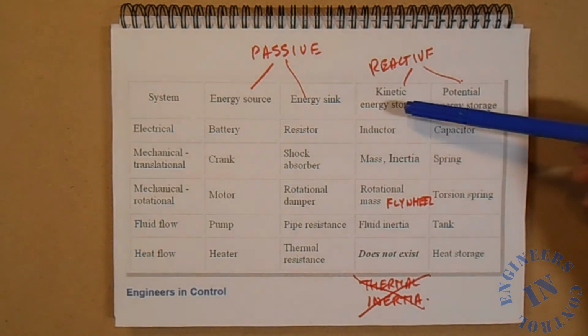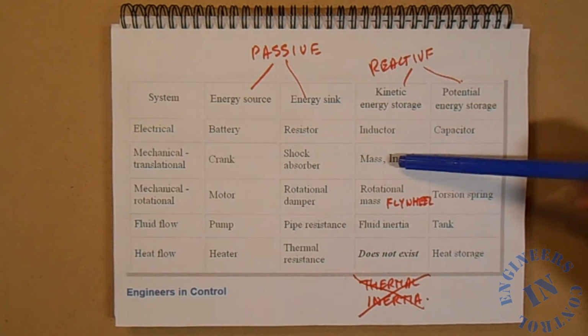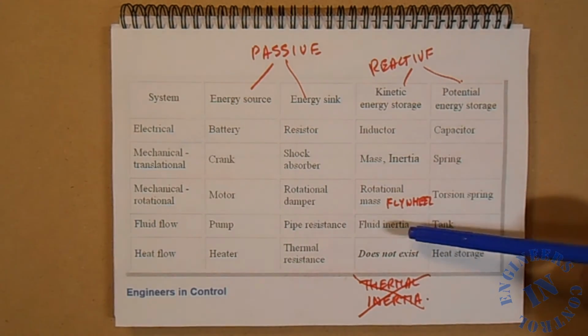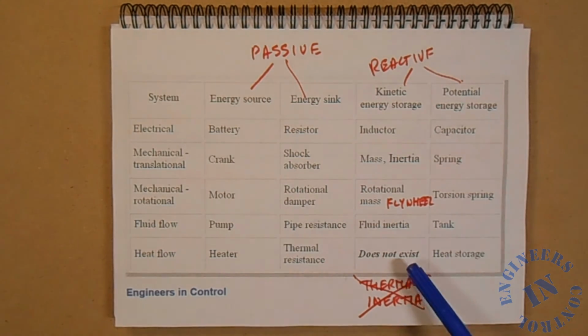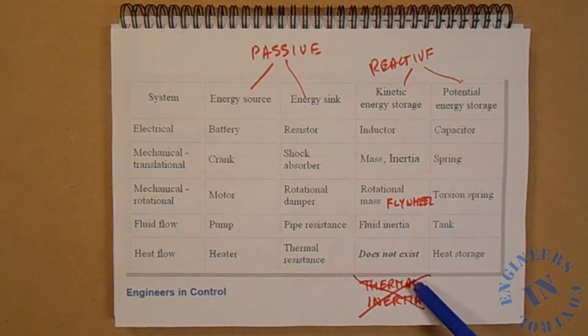Kinetic energy storage and inductance in electrical, the mass or the inertia in mechanical. A flywheel has inertia for rotational. The fluid flow, the fluids have inertia in the pipe. And in heat flow, this is really important. Because heat does not have mass, it does not have inertia, and therefore there is no kinetic energy in heat flow. So thermal inertia does not exist. You will often hear people talk about thermal inertia. It doesn't exist. What they're referring to is this one, heat storage.